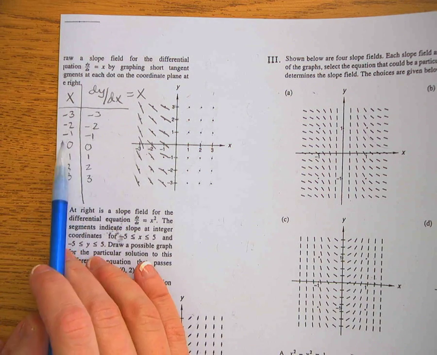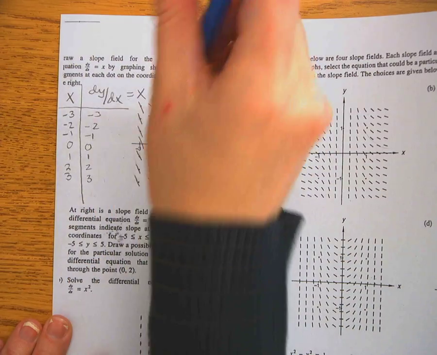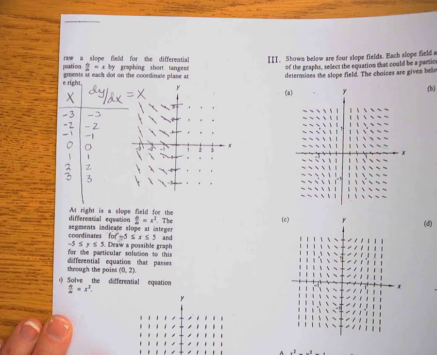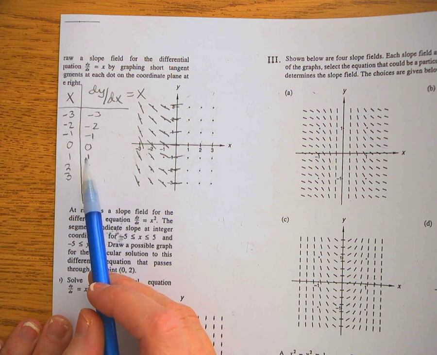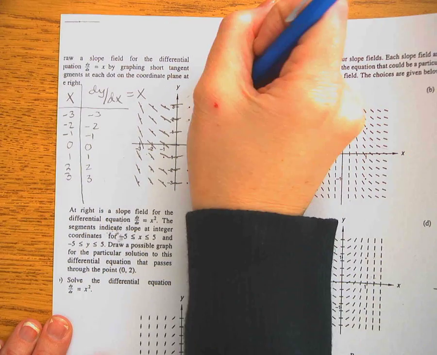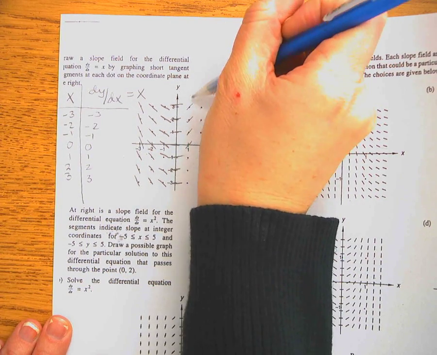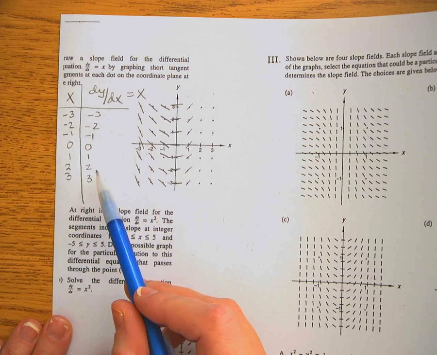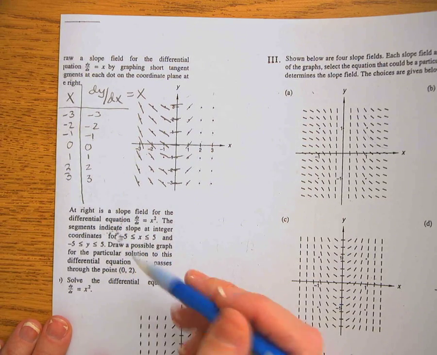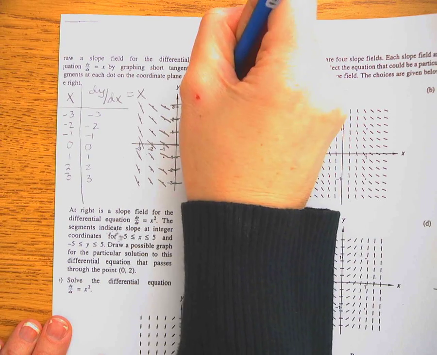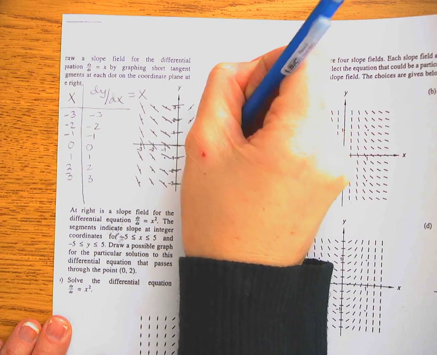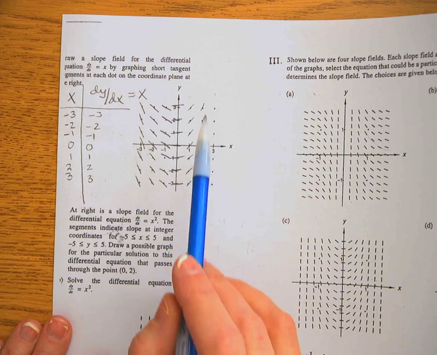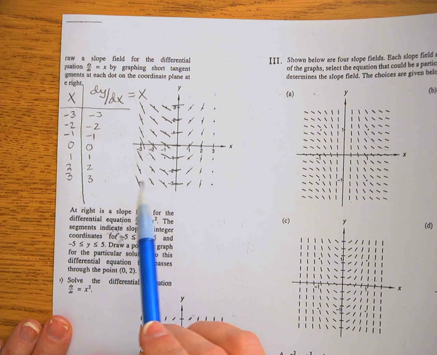And then when x is 0, the slopes are 0, which means they're horizontal tangent lines. And then where x is 1, the slopes are somewhat steep and positive. Where x is 2, the slopes get steeper and also still positive. And then where x is 3, they get steeper and positive. In fact, I'm going to fix these a little bit. I kind of want these to be similar to these, just positive.